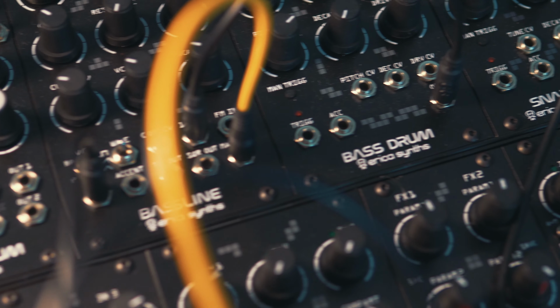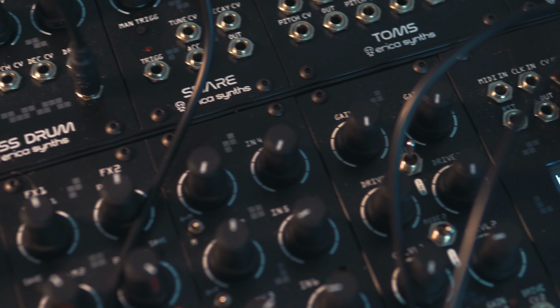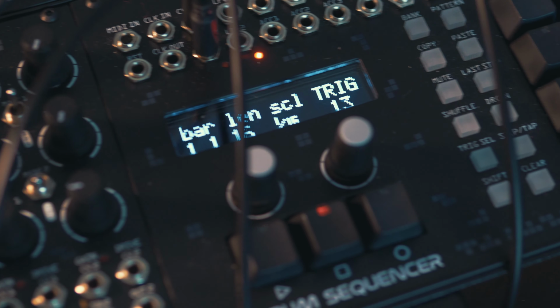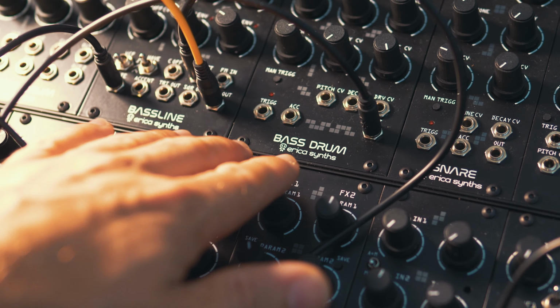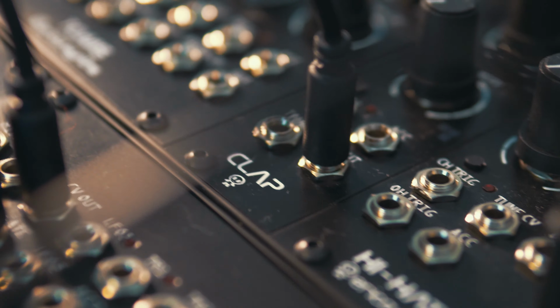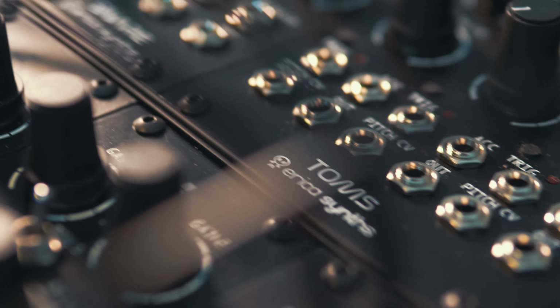During the past few months, I've been spending a lot of time with the Erica Synths Techno System. It's basically a Eurorack drum machine, sequencer, sampler, and synth voice. Pretty much all you need to make a solid foundation for a track or to perform live.